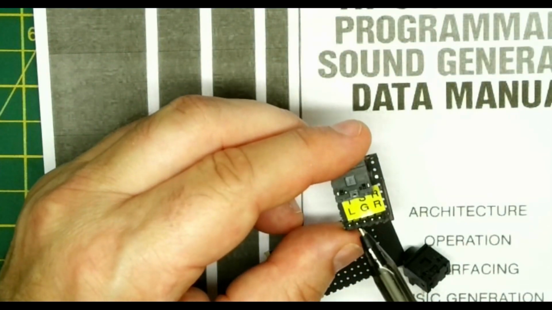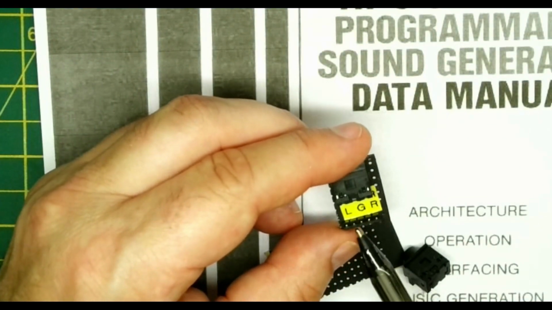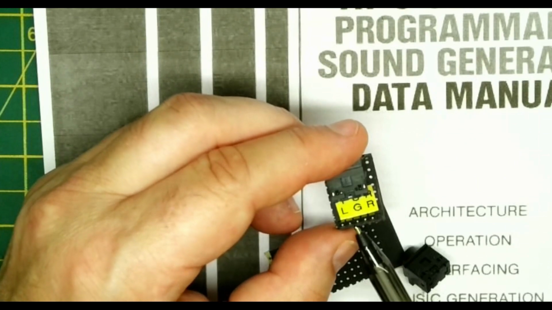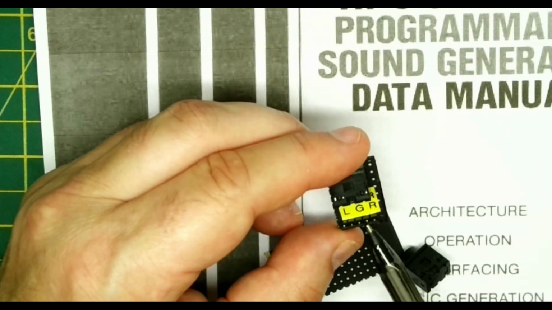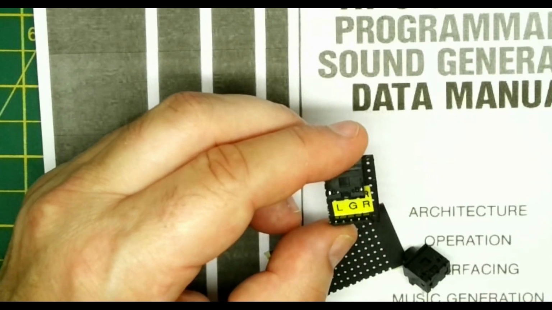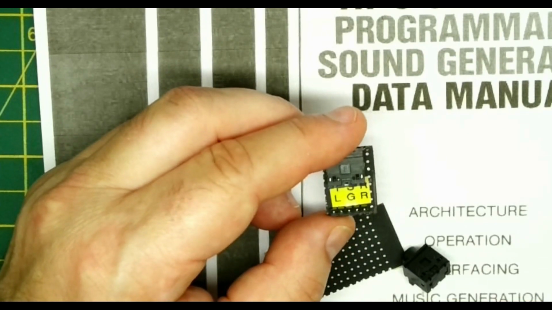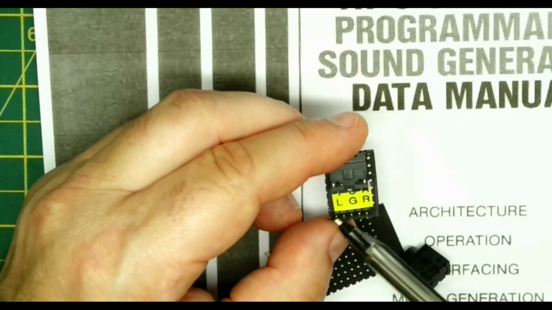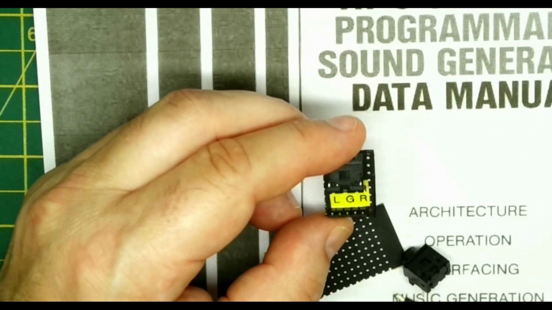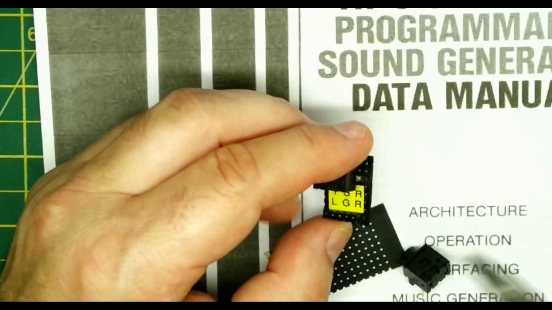2 of the pins are just used for the switches, so that if you wanted to hook this through to an internal speaker, then they would be connected through the pin there and the pin there, and then when you plug the socket in, it disconnects those. But we're really interested in the tip, the sleeve, and the ring, which is the left, the ground, and the right. So that's what we'll be connecting that into.